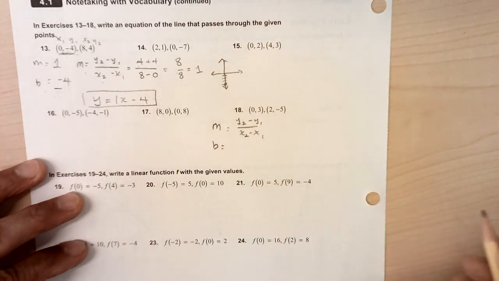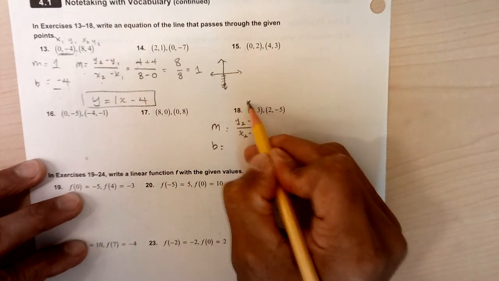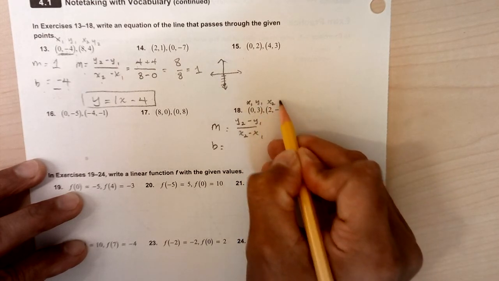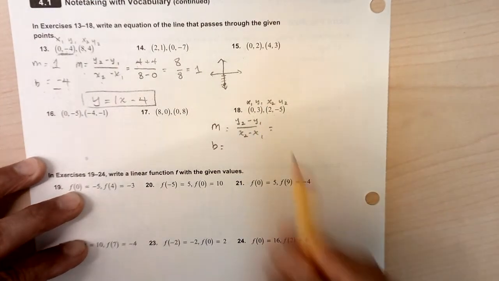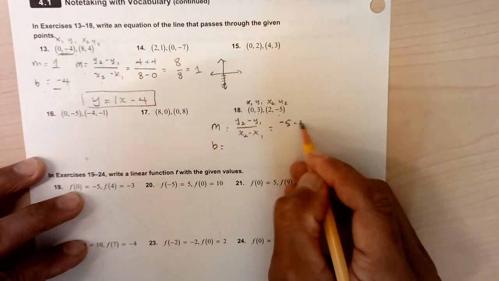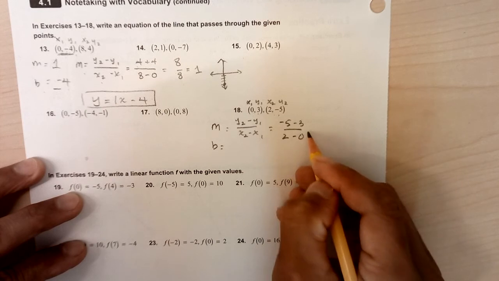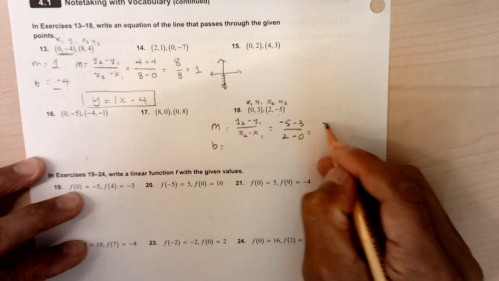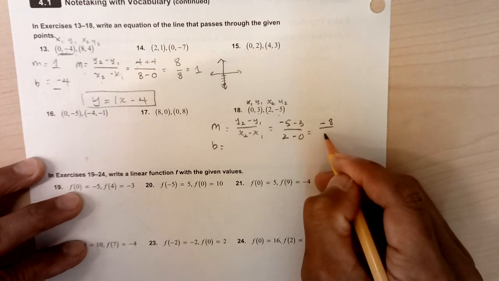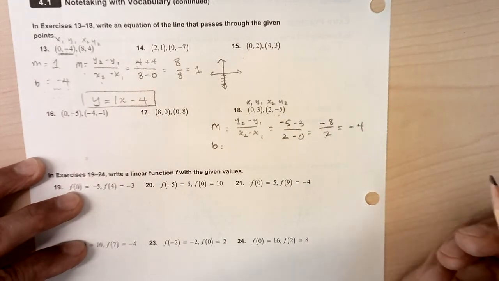I'll mention this now. We're going to keep coming back to this equation, basically all of algebra. Okay, and you'll use it next year as well, and probably the year after in your other math classes. But you can label each of the points x sub 1, y sub 1, and x sub 2, y sub 2. Now we plug the numbers into the formula. -5 is y sub 2 minus y sub 1, so minus 3, over x sub 2, 2 minus x sub 1, 0. Now you can do the math. -5 minus 3 in the numerator is -8. And then the denominator, 2 minus 0 is 2. -8 divided by 2 is -4, or -4 over 1.